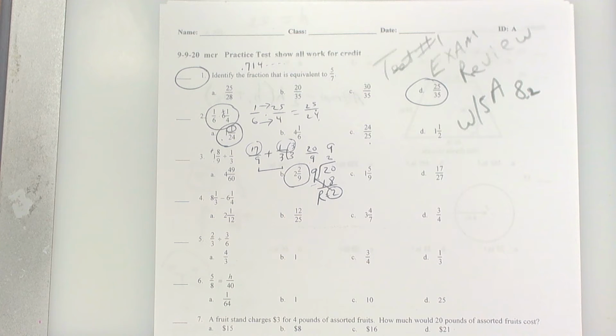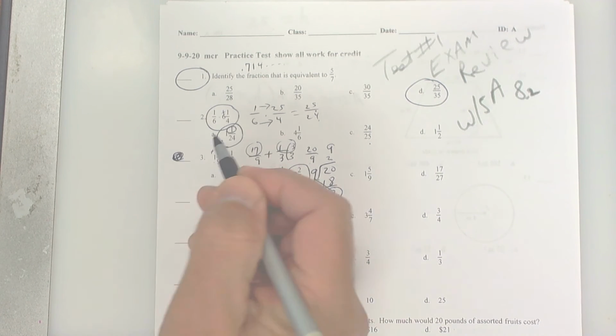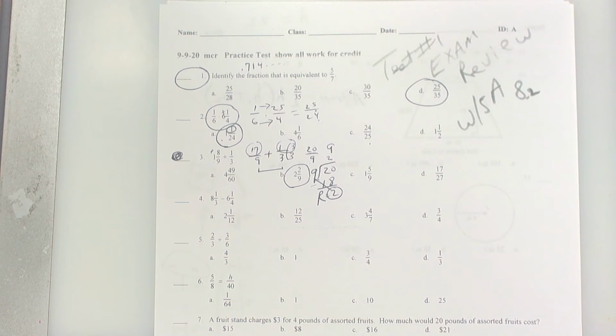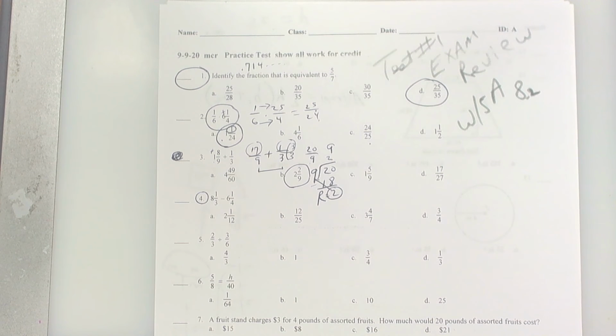All right, try number 4. Copy it down. You can always go home and rework it. Put a star by it or something if you need to go home and redo it. I'm going to have it all on video. Okay, number 4. When you subtract, you need a least common denominator.